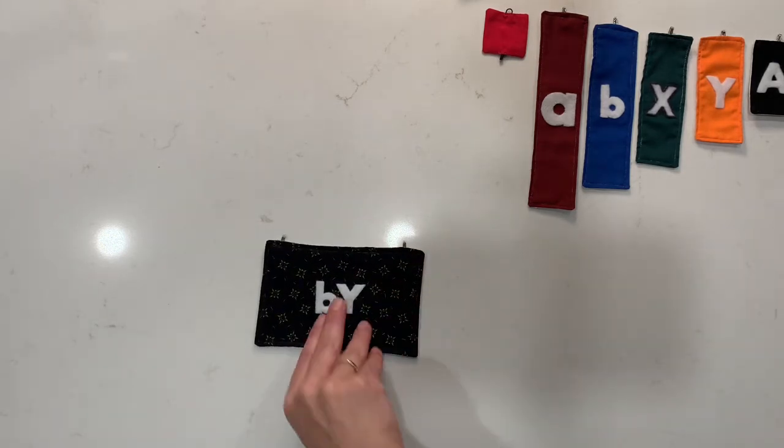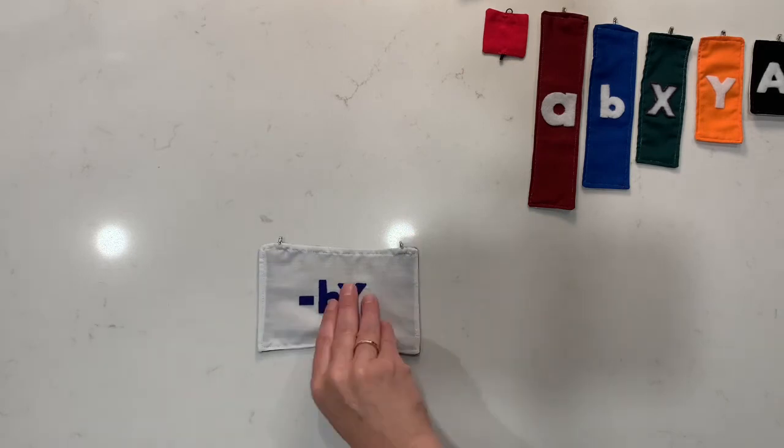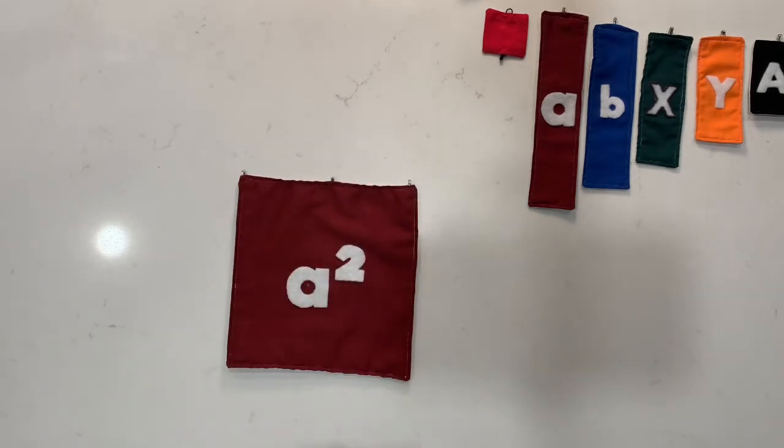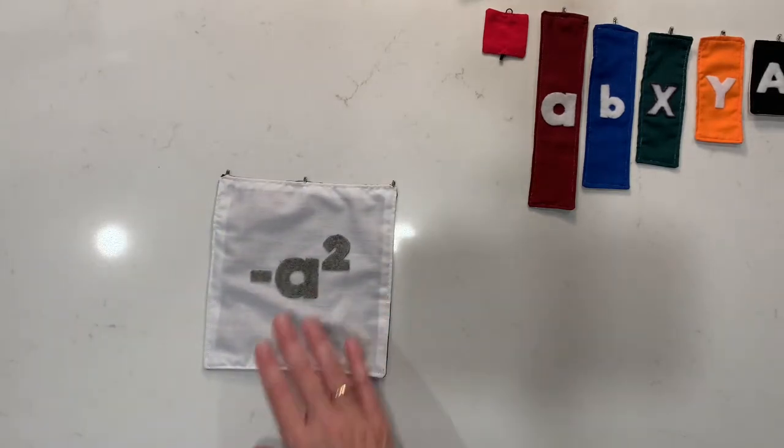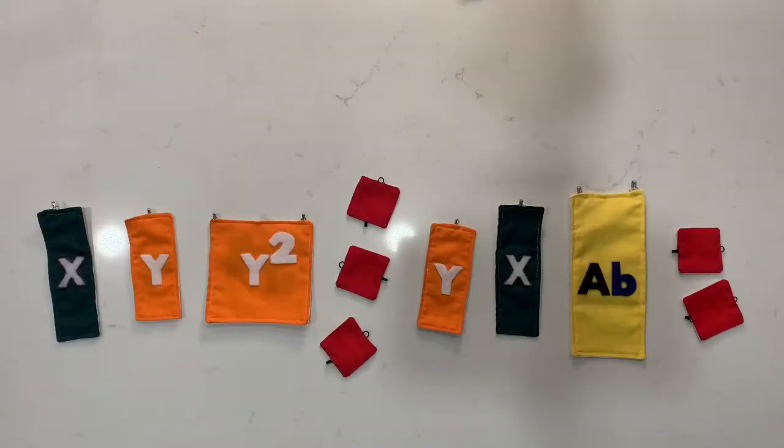Positive BY, negative BY. Positive A squared, negative A squared. Look at the following shapes. We could describe what we have before us by saying we have x and y squared and 3 and y and x and capital AB and 2.